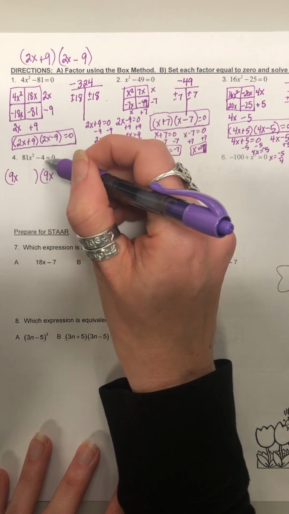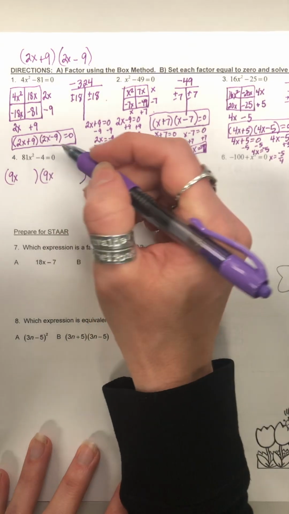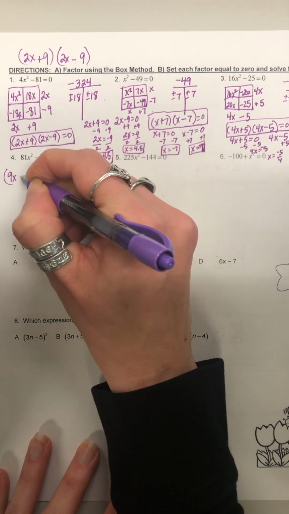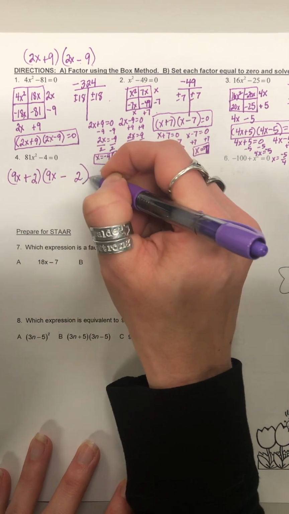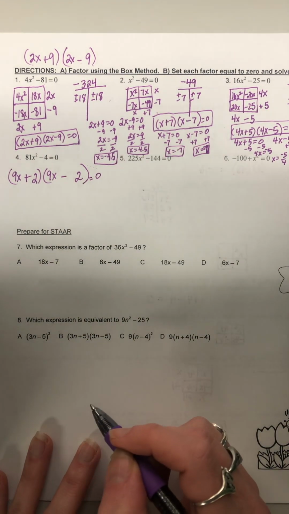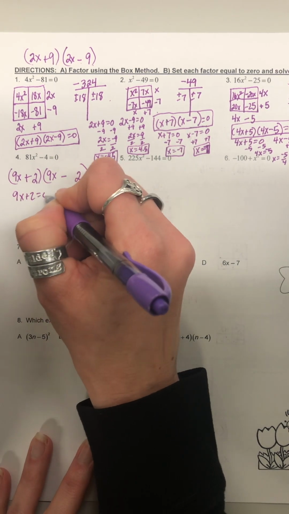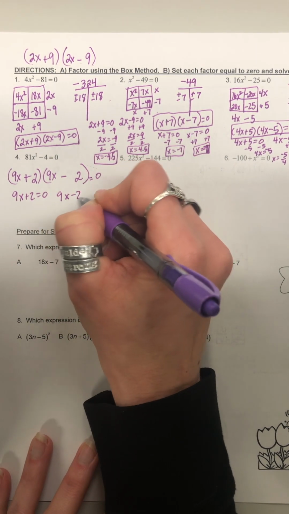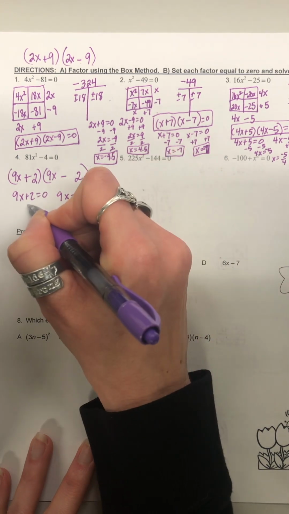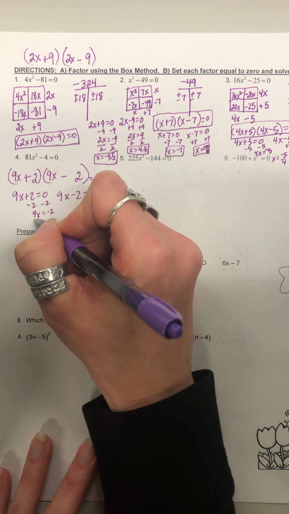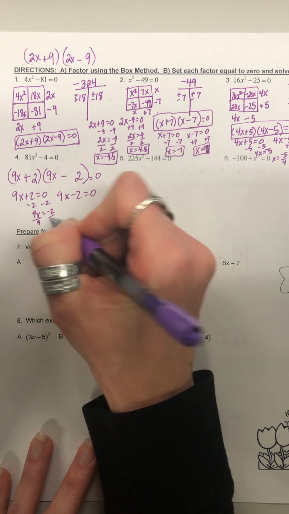The square root of 4 is 2 because 2 times 2 is 4. So I'm going to put 2 here and 2 here. One with a plus, one with a minus. And now I've already got my factors. So I'm going to go 9x plus 2 equals 0, 9x minus 2 equals 0. Subtract 2 on both sides. 9x equals negative 2. Divide by 9 on both sides.